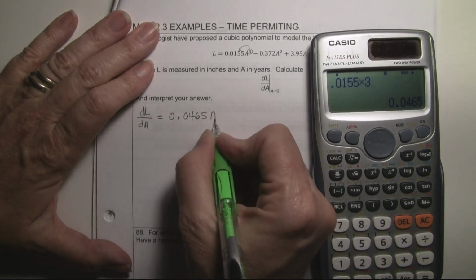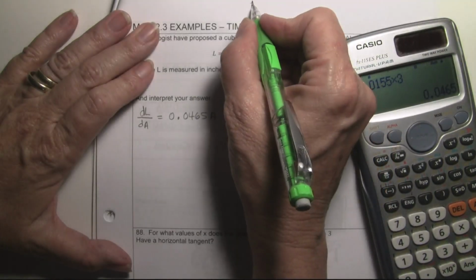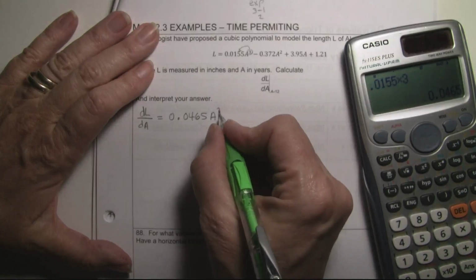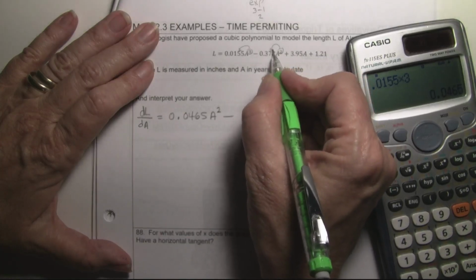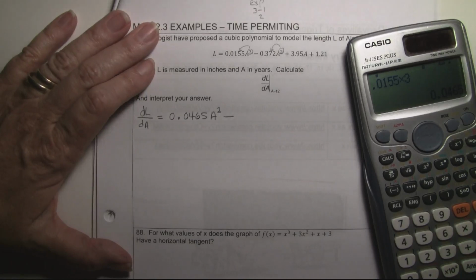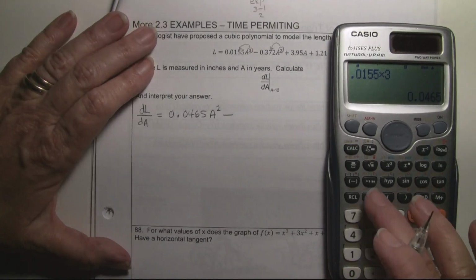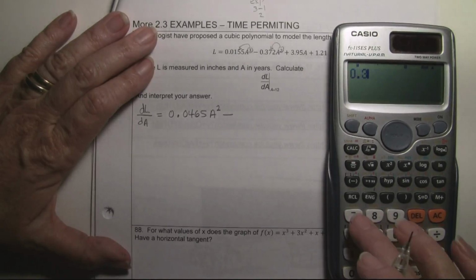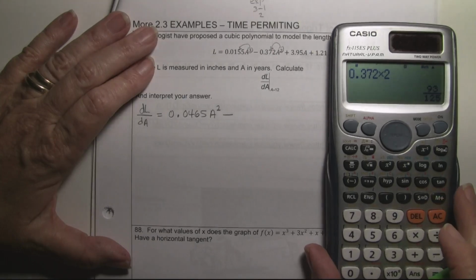So this is going to be equal to 0.0465 a raised to the, and then you remember what you do, you take 1 away from the exponent. This exponent is 3, I take away 1, I get 2 for the new exponent. And then minus, and then I take the 2 that's right there. This is the power rule for finding the shortcut of the derivative, and I multiply it by the 0.372, and it's negative. So I'm not going to put the negative in my calculator, but 0.372 times 2, and I got 93 over 125.